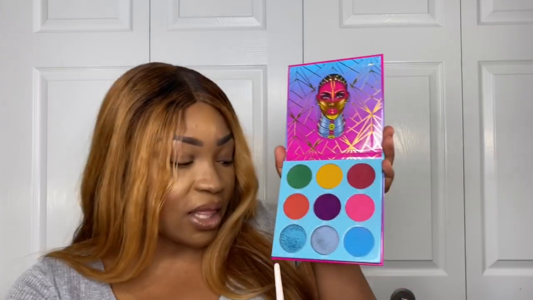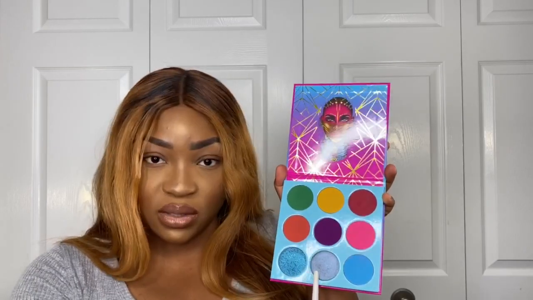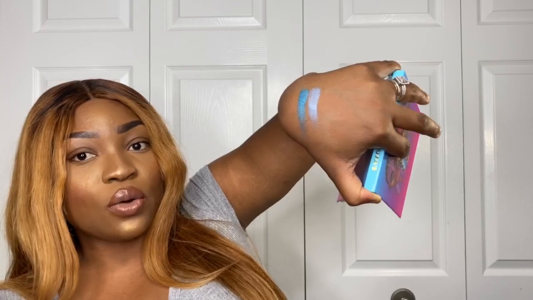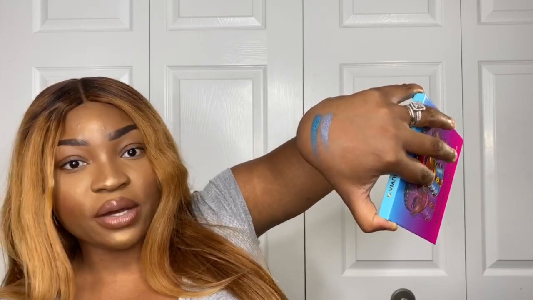So if you notice, this one will shine brighter than the other one, if that makes sense, because the pigment and the texture of this is different from this. I don't know if that makes sense. I'm going to put it on the back of my hand, so you see how that reflects compared to how this reflects. So they are both shimmer shadows, but they have different formulas, and in terms of pigment they're different. So yeah, I'll move on to a different kind of palette.